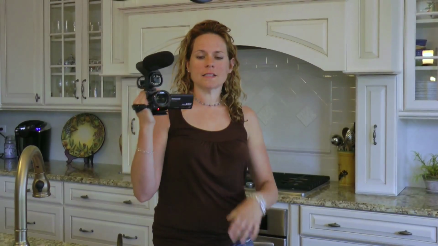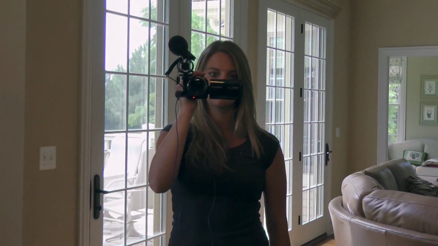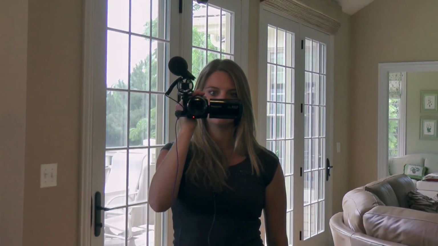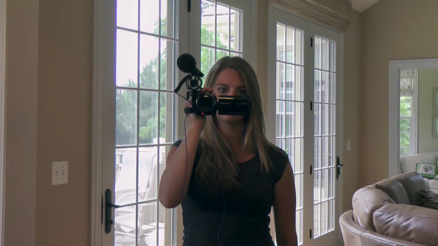So I learned the hard way to monitor the microphones. We've had a lot of silent videos in the past, so I discovered plugging in a set of headphones and monitoring frequently will allow me to know whether or not the batteries are dead or even that the microphone is turned on.